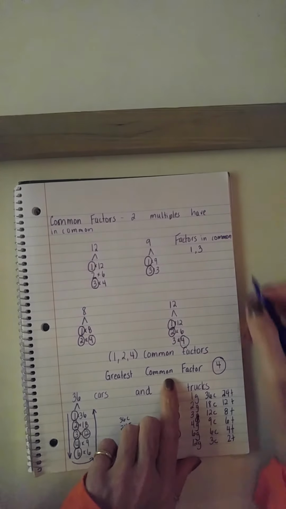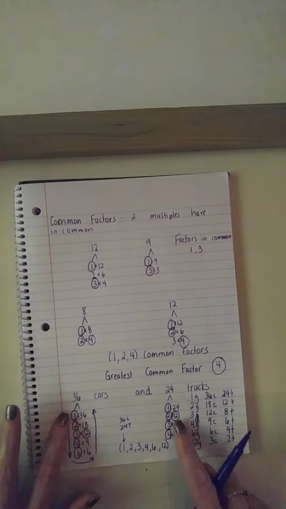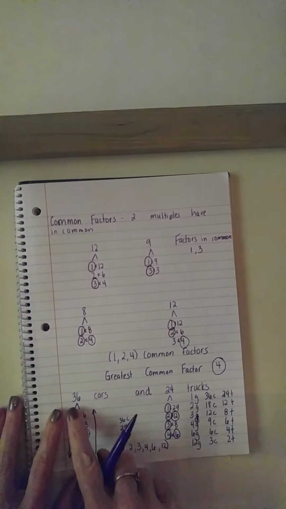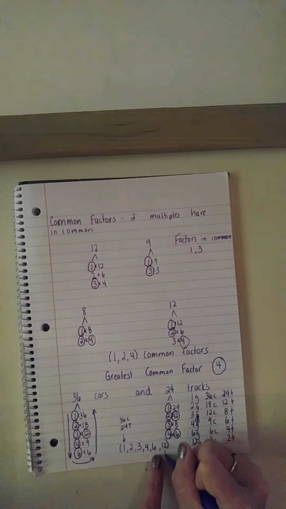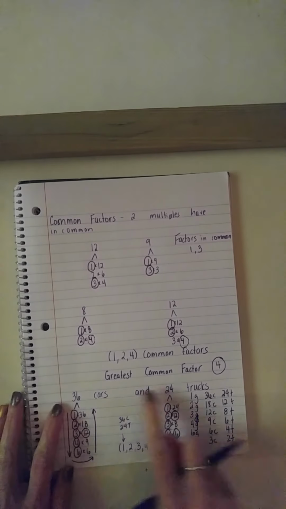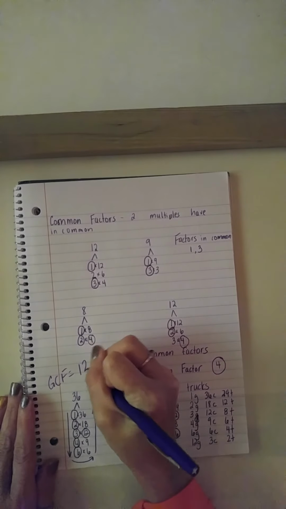And also remember, we have our greatest common factor. That's the greatest number they have in common. So if I look through 36 and 24, I look for the biggest number that they have in common, or if I wrote them in order, it would be the last number. So for 36 and 24, my GCF, greatest common factor, is 12.